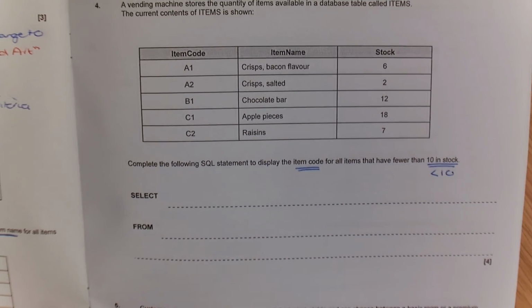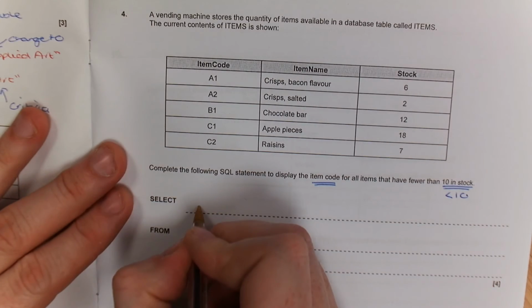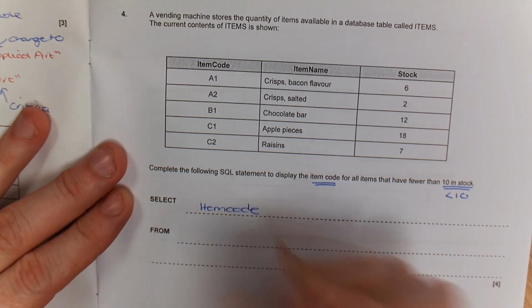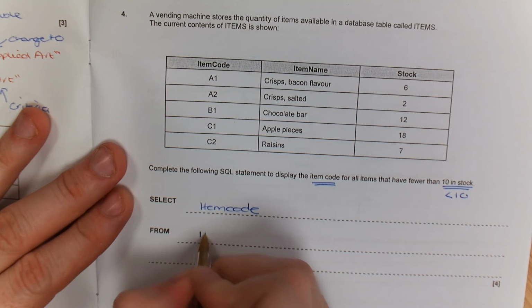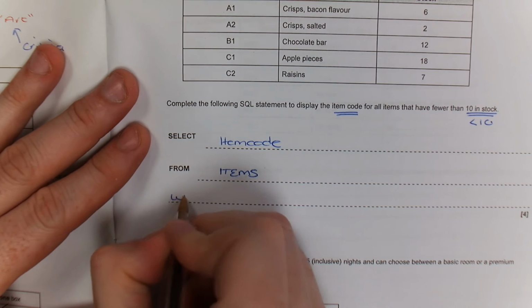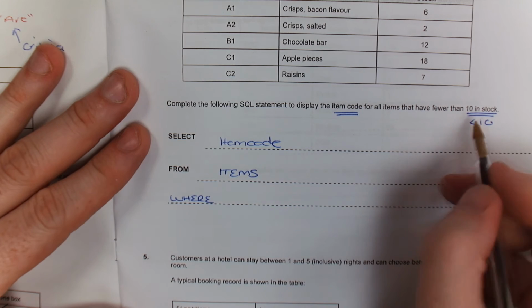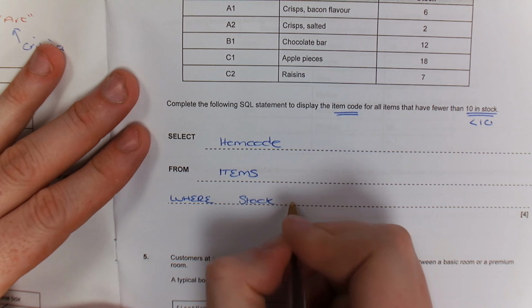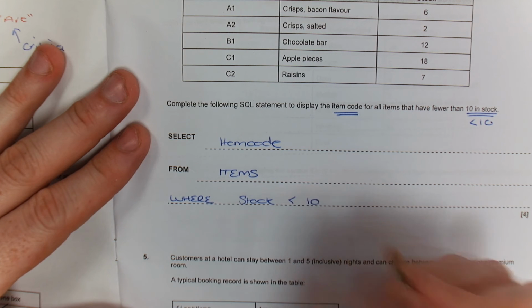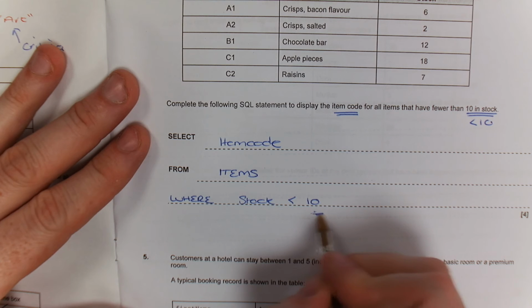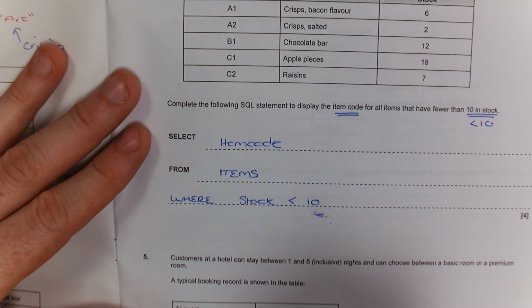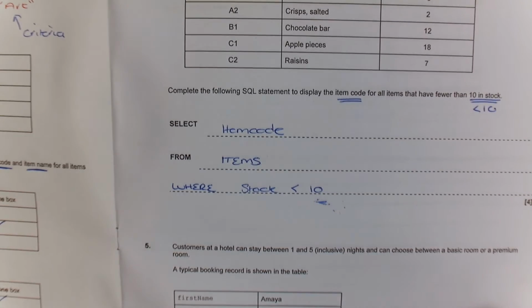So in select from, you're going to select the item code from the table called items, but they don't help you out with this bit, where stock is less than 10. I don't put speech marks around that because it is an integer. You should not put speech marks around it if it is an integer. Just always remember that.